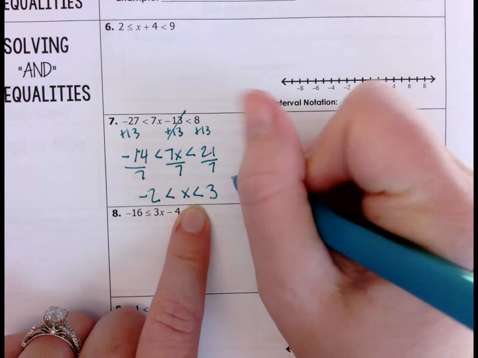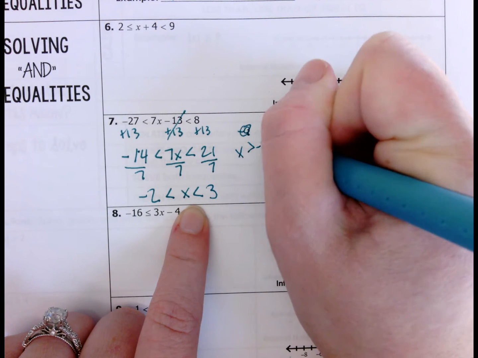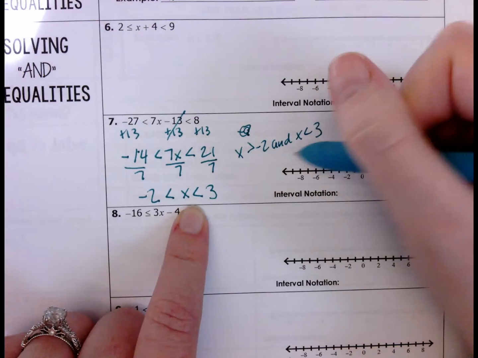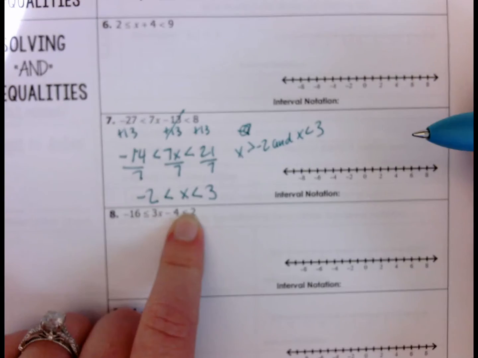But that could also be written as x is greater than negative 2 and x is less than 3. So you've got two different ways that you could write it. This is the condensed form. It's what you'll see most often.